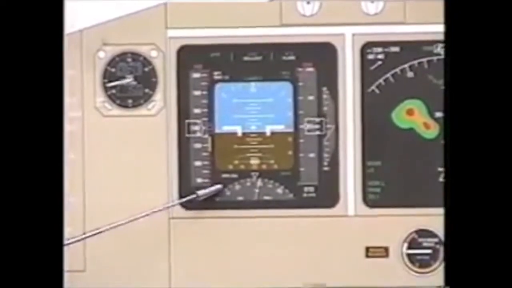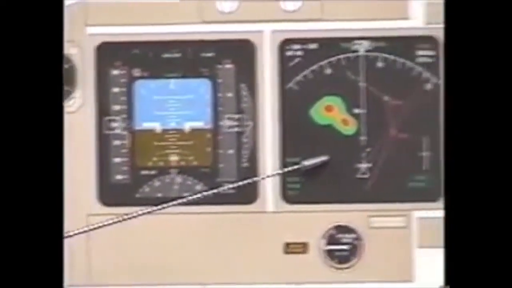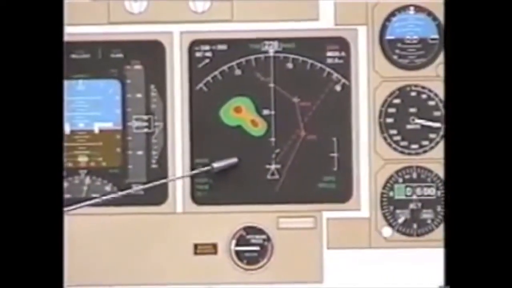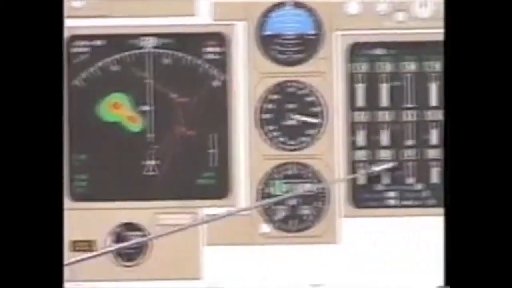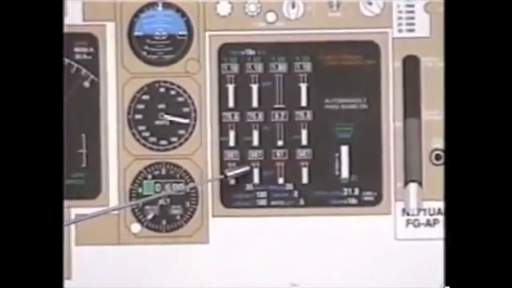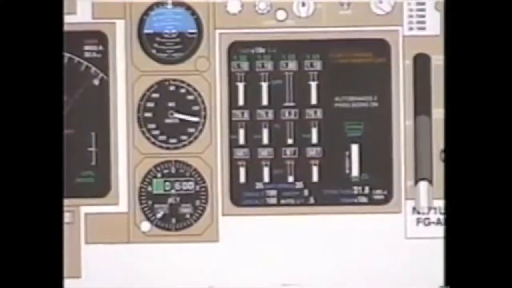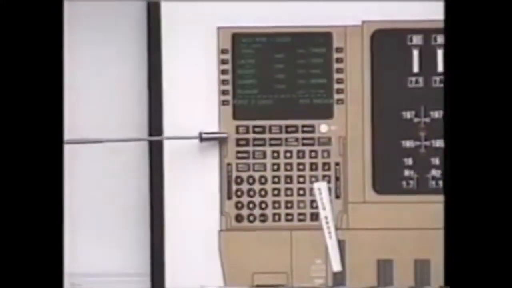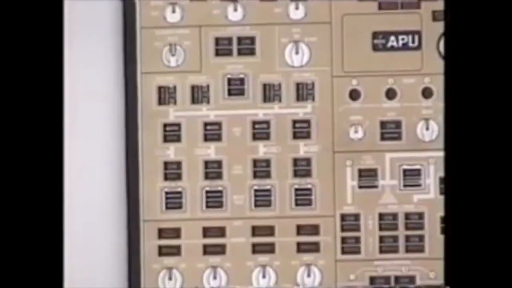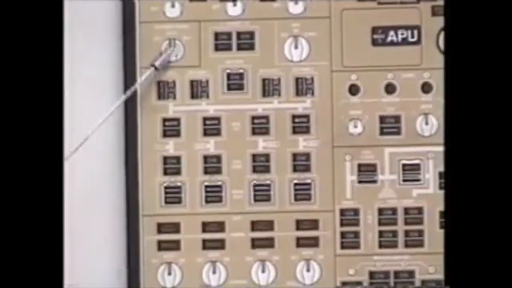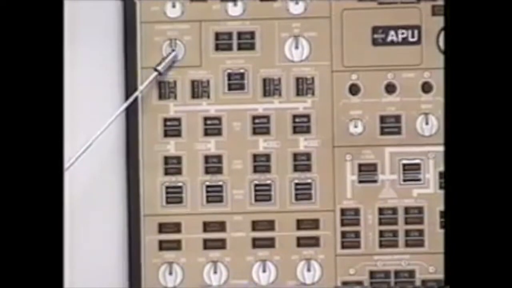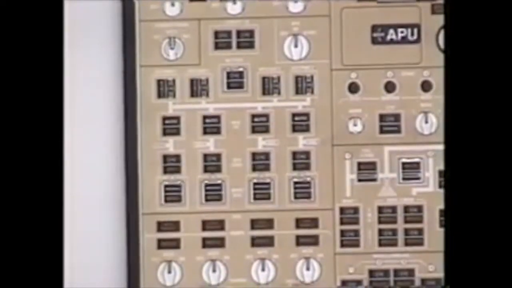PFD remains powered, the ND remains powered, the primary ICAS remains powered, and the left CDU remains powered. To ensure that the system has switched over to the backup power source, it's important to check the 2 battery discharge messages on the primary ICAS.